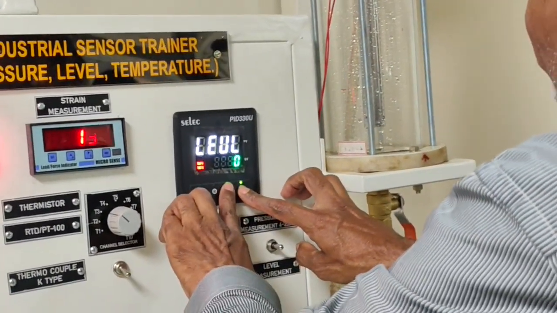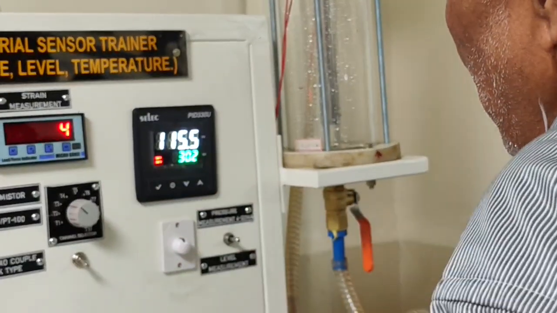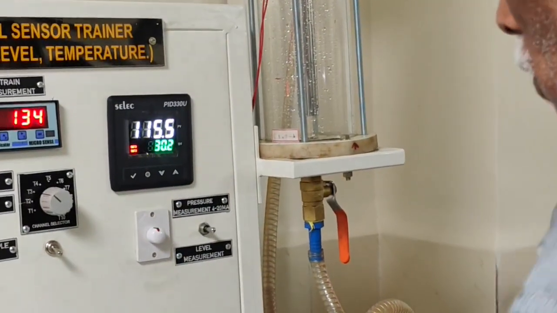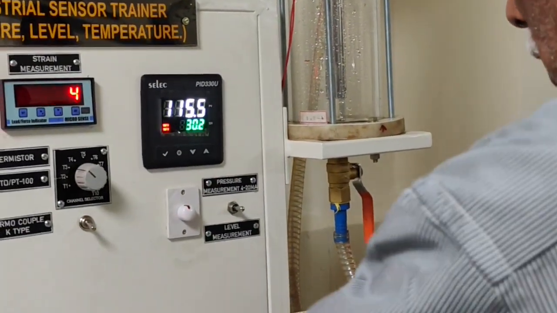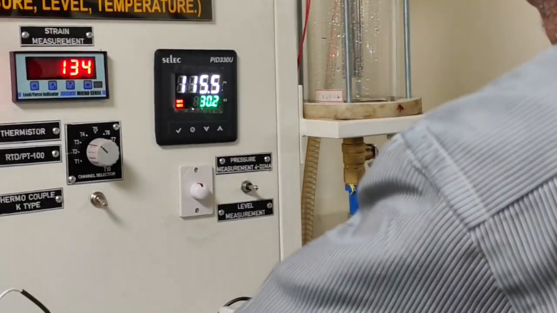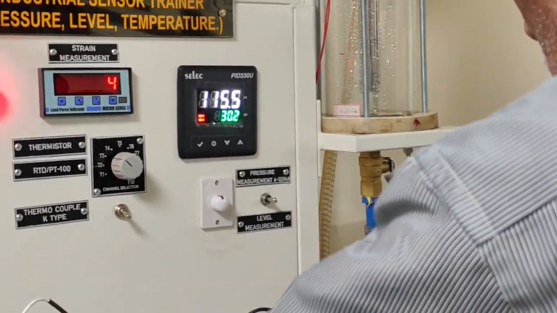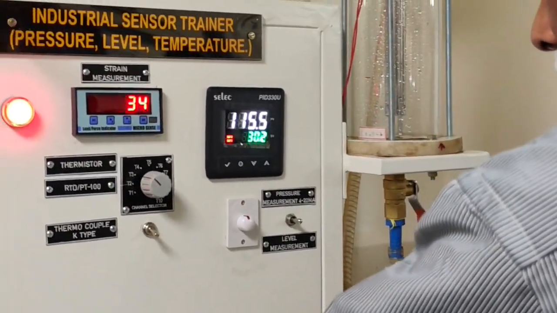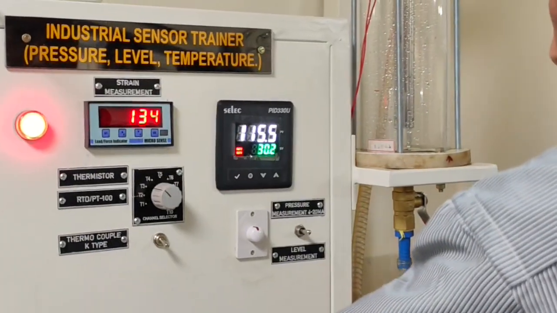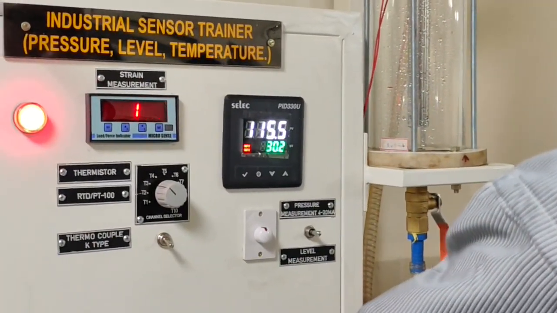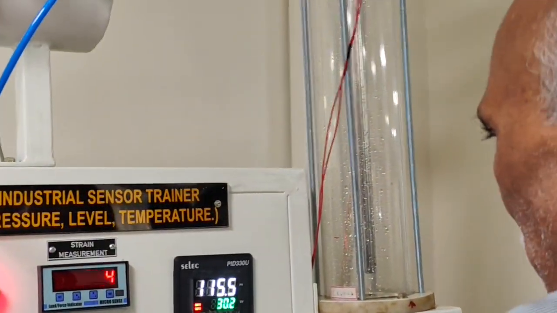But it is not reading. 115, it is reading. It's high actually. Yeah. No, you check the wiring. Maybe wiring is not... No, it was done similarly. We have not removed any wiring. We have done it there only. It was reading properly there.